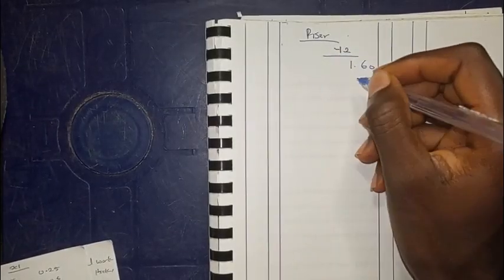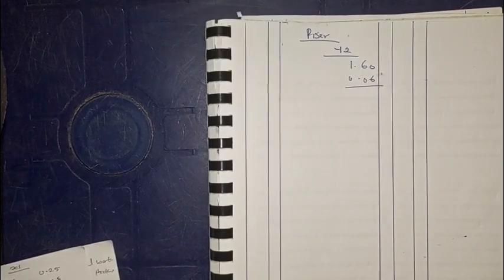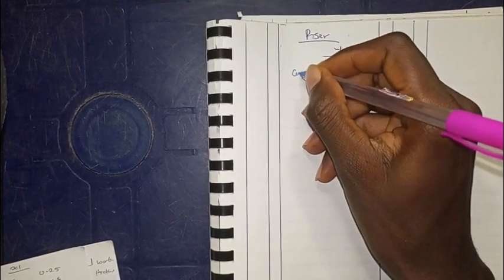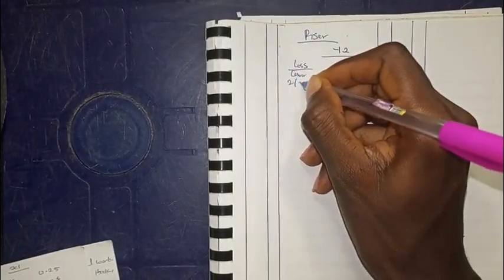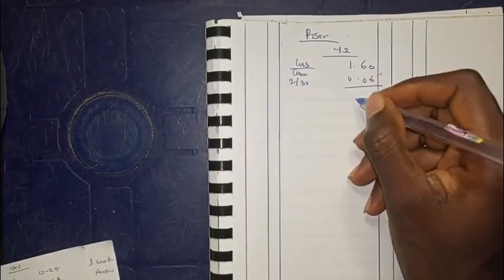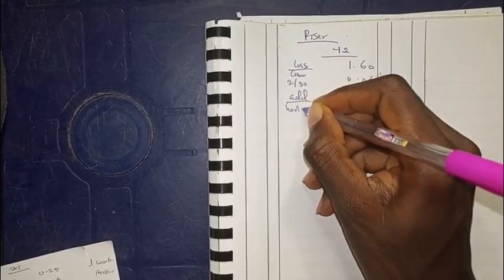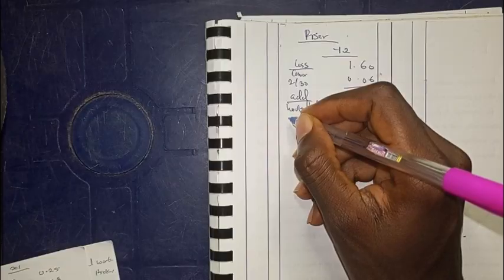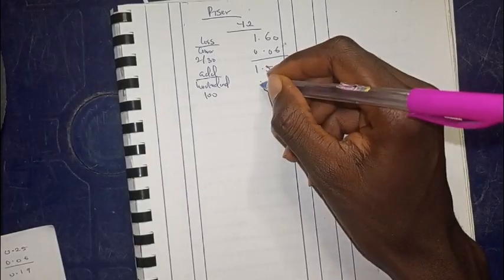I want to measure for y2, so 1.60, less 0.06, which is the concrete cover, 2 by 30. So that's 1.54. Add your hooked end, that's 100.